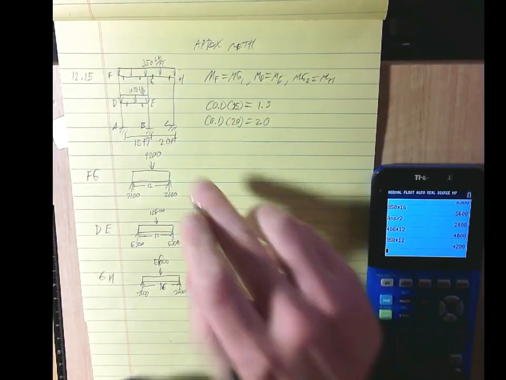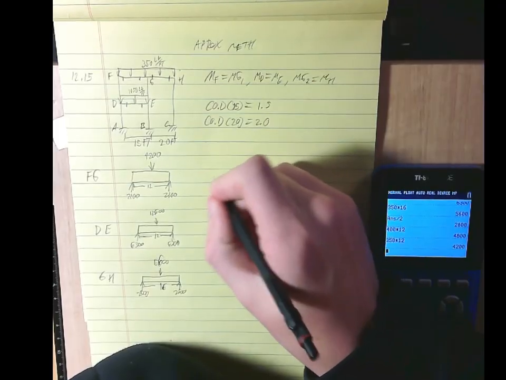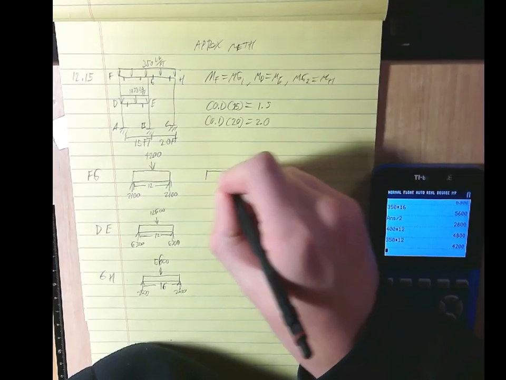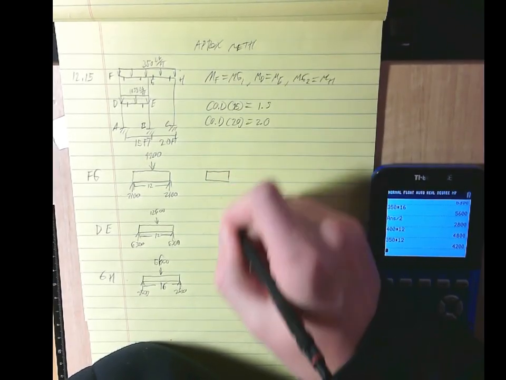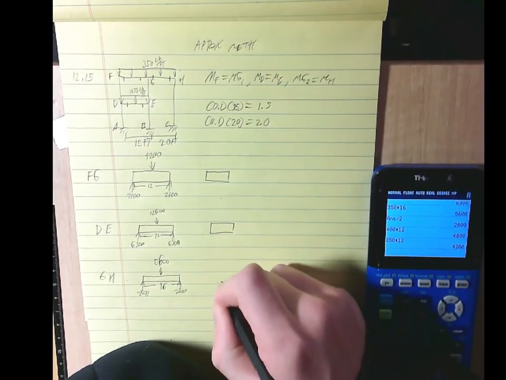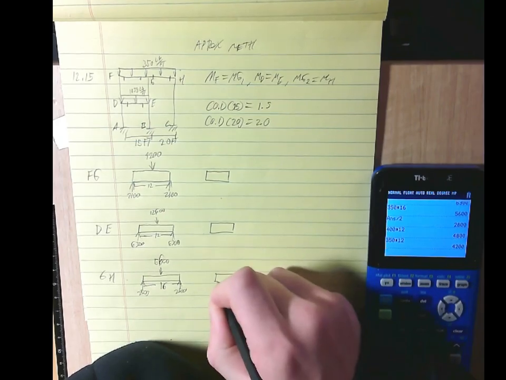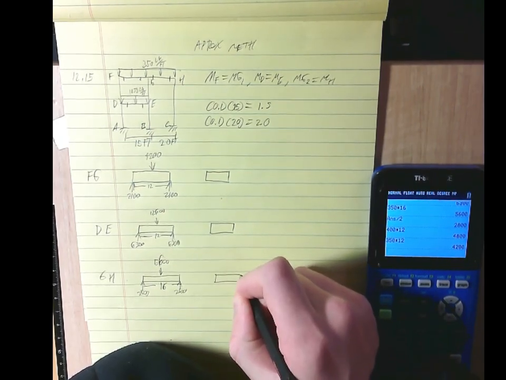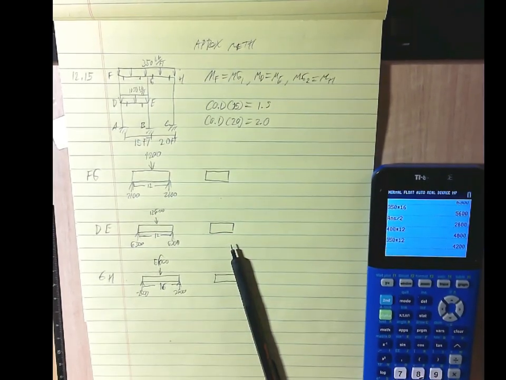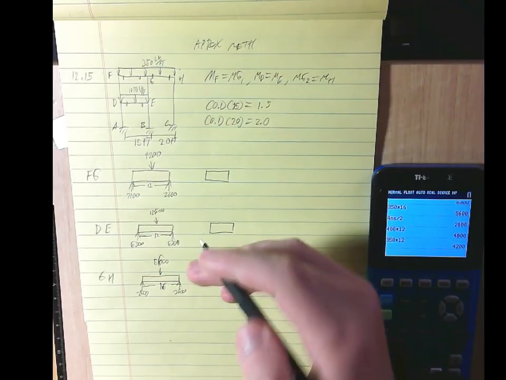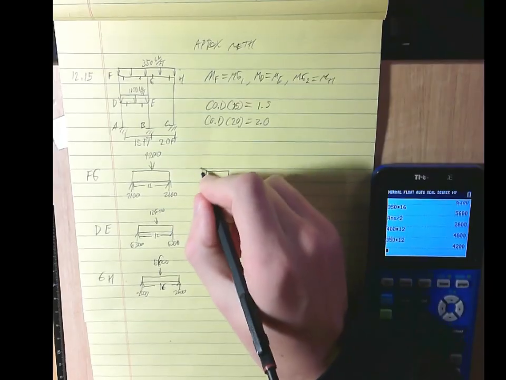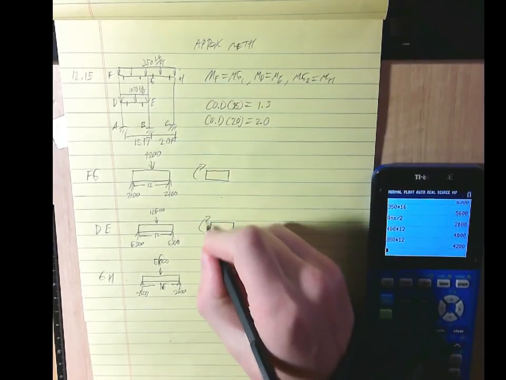Now let's look at the cut sections, these little sections here. And this will tell us what we actually need to know to solve this problem. Okay, we're going to have a moment for each of these.